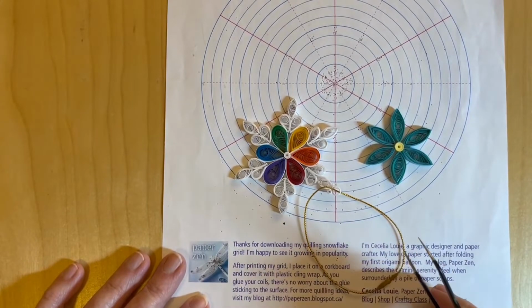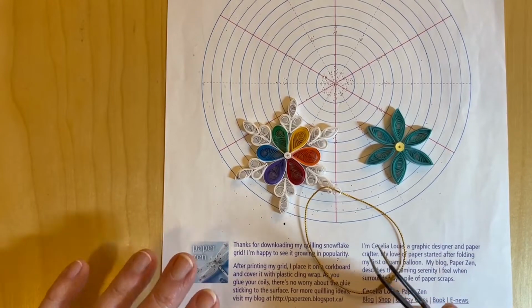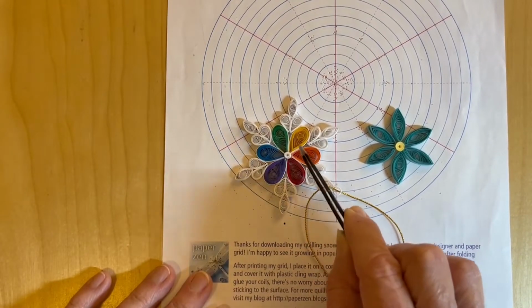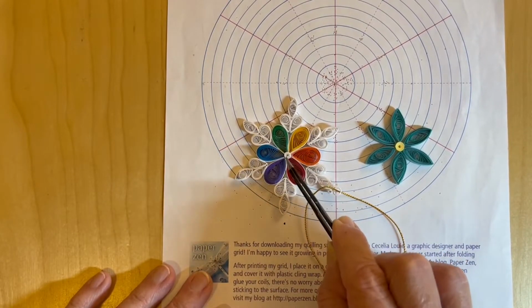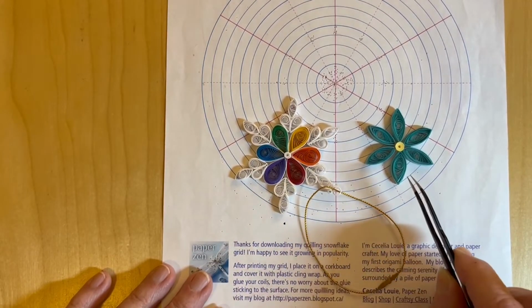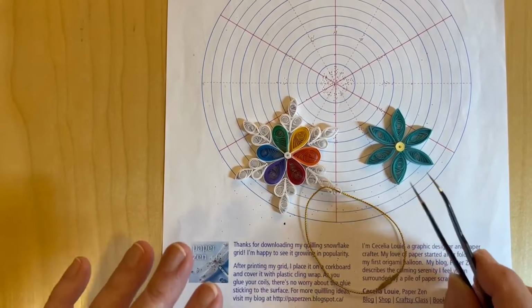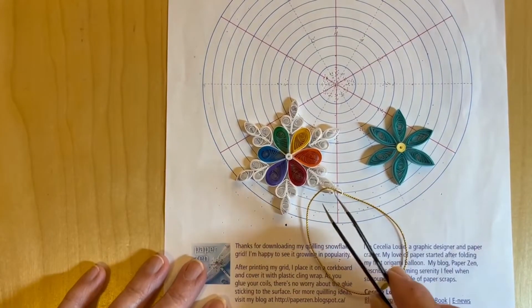So a snowflake grid or a quilling grid helps us to get around this problem of getting these identical pieces evenly spaced around a center point, as you see in both of these designs. So we need some way to help us keep the items evenly spaced as we're gluing them together to form one piece, like a flower or a snowflake.